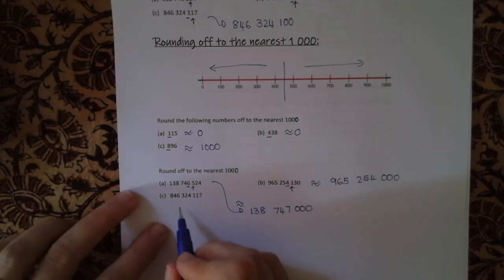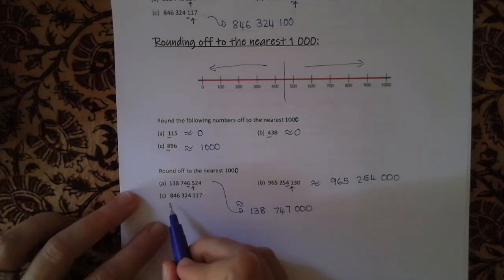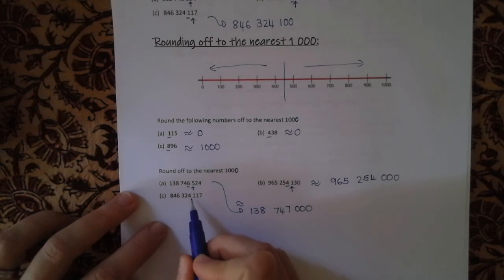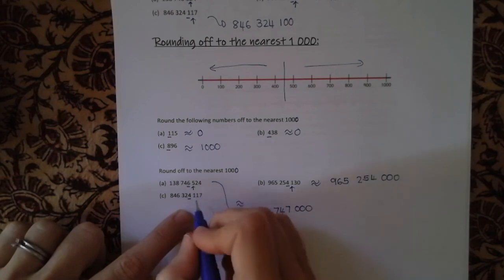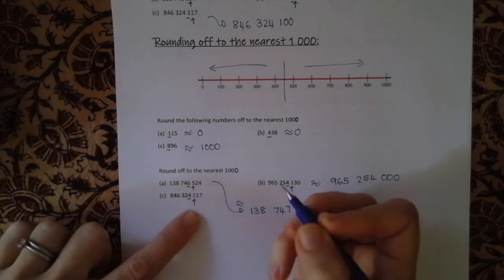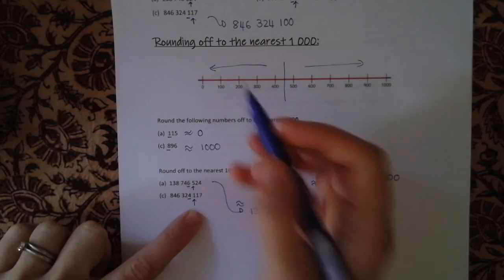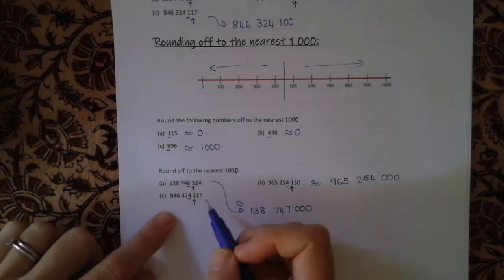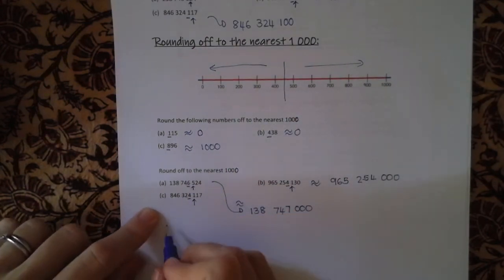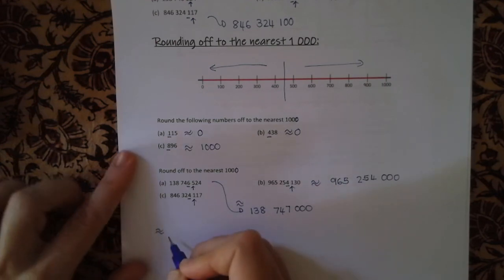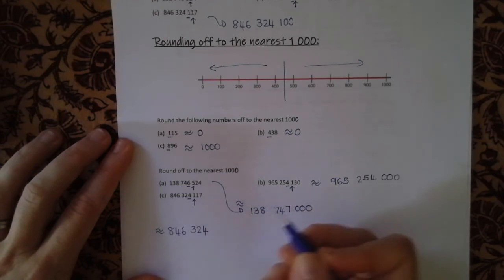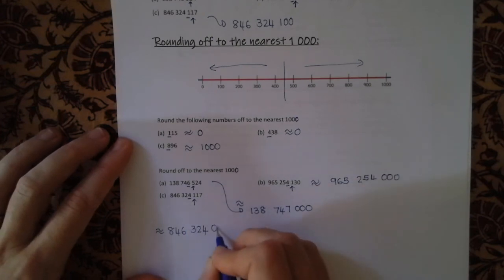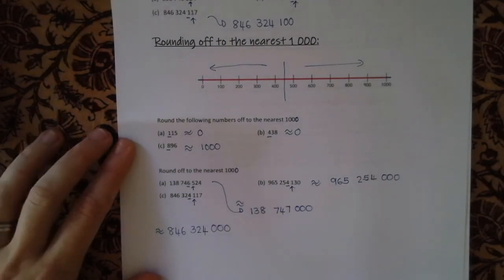Okay, and then we end off with the last one, 846,324,117. Underline the thousands because we are rounding off to thousands, and then identify the hundreds. So here we have 100, which goes back to 0, and then the 1000 is 4. So that means it will also remain the same. So then I'm going to write this one's answer here: 846,324,000, which stays the same, and then the zeros at the end.